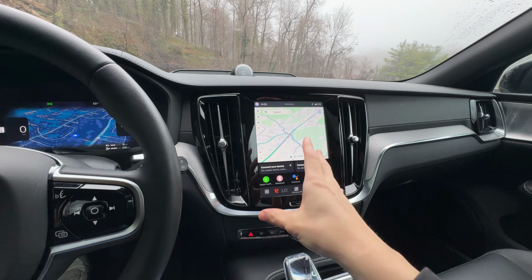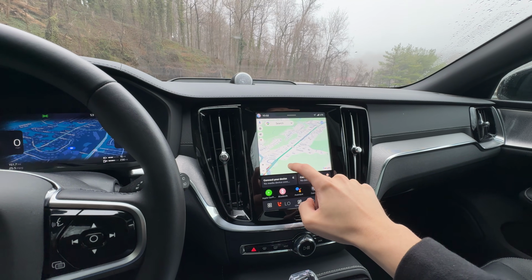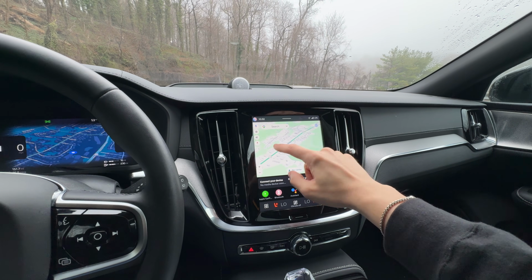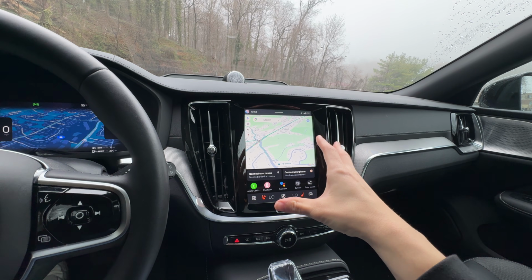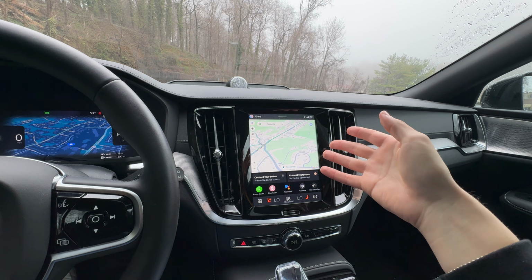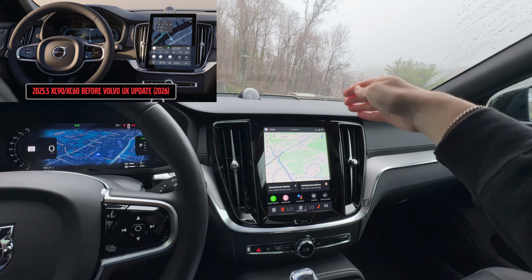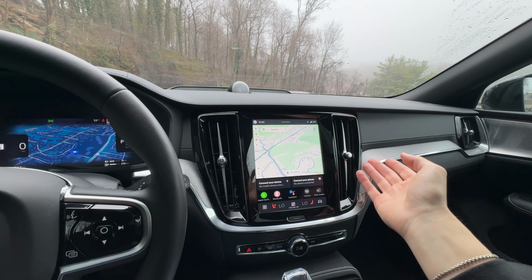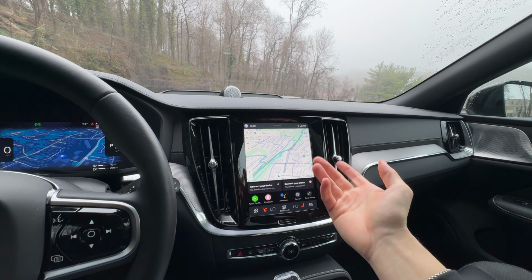So this is a very big change, and I've noticed right off the bat that the responsiveness is quicker, just from a software update. It's much quicker than my old system, and it's much more similar to the newer updated systems we see in the 25.5 XC90 and the latest XC60 with the facelifted versions that have a little bit of a larger screen. I think that's a good thing. I like that Volvo is keeping their older cars updated via over-the-air software updates.